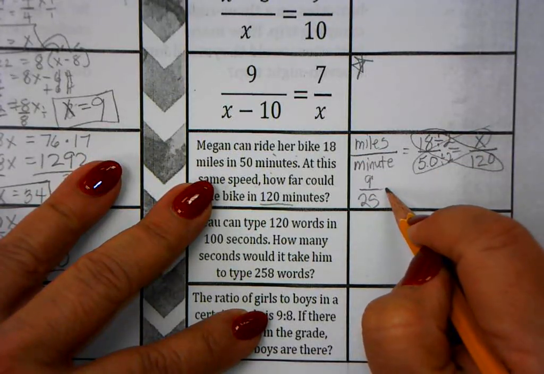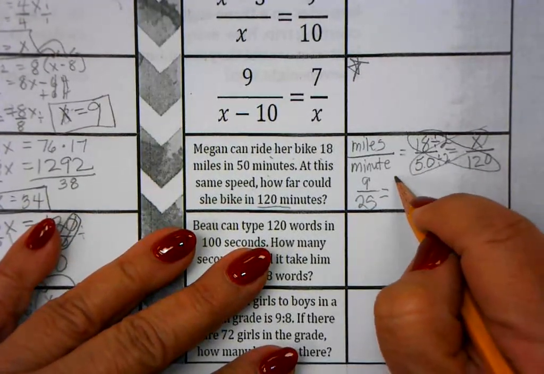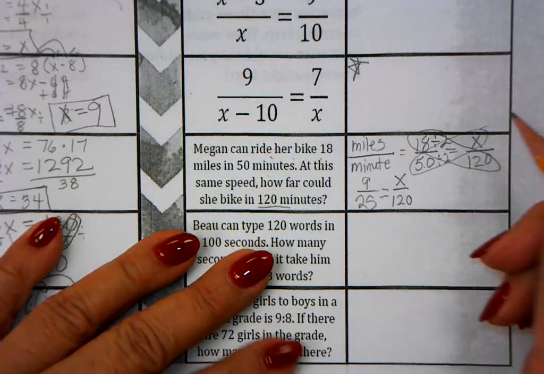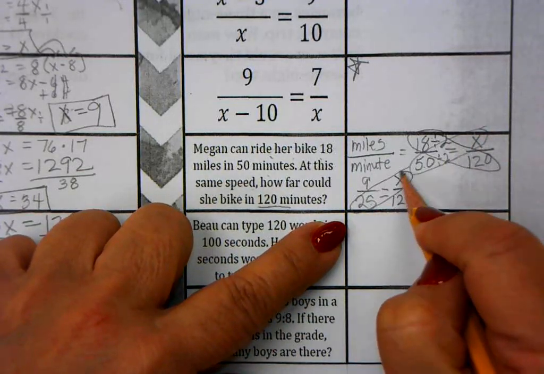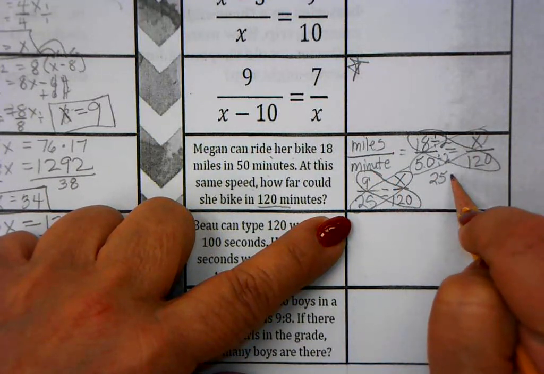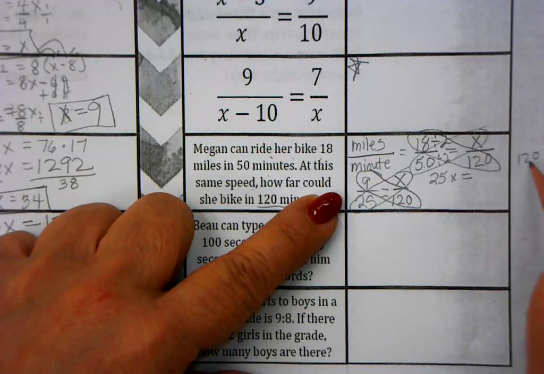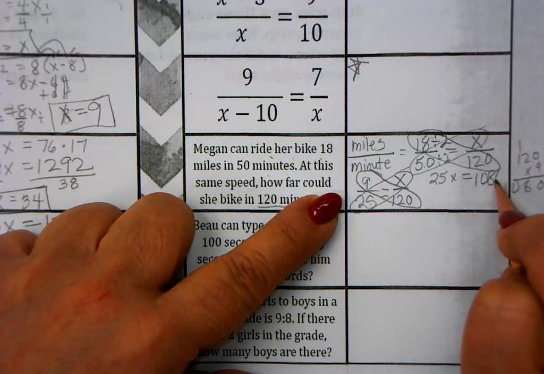And that's as far as I'm going to get. Equals, there's a little gnat flying in my face, x over 120. All right, and now I'm going to cross multiply. So I have 25x equals, and then I have 120 times 9, and that's 0, that's 18, so it's 1080.